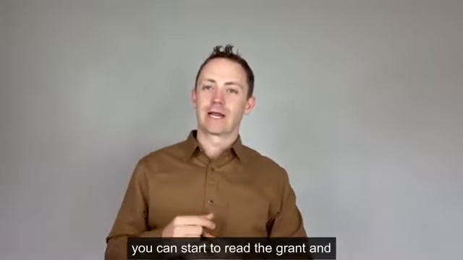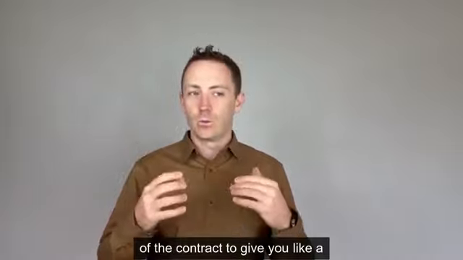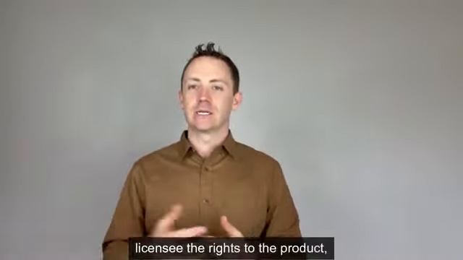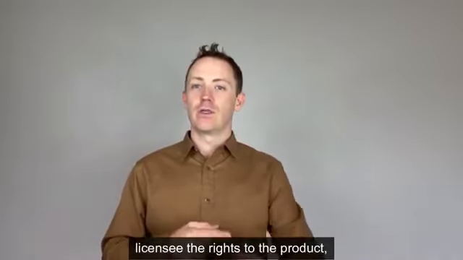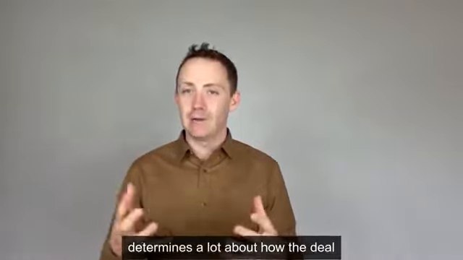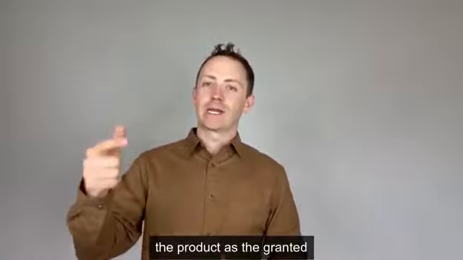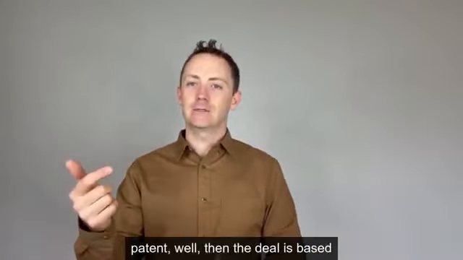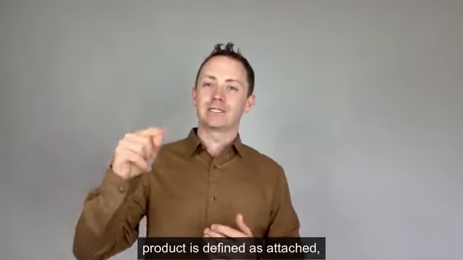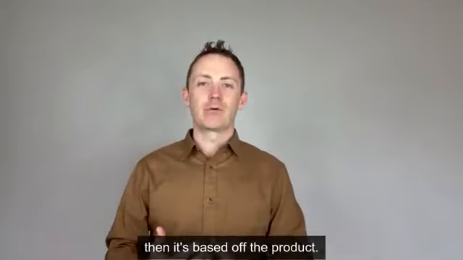Because you can start to read the grant and that will spiderweb out to the rest of the contract. To give you a hard example, licensor grants to licensee the rights to the product. How the product is defined determines a lot about how the deal will work. Because if you define the product as the granted intellectual property or granted patents, well then the deal is based off a patent. If they say that the product is defined as attached and it's just a sell sheet, well then it's based off the product.